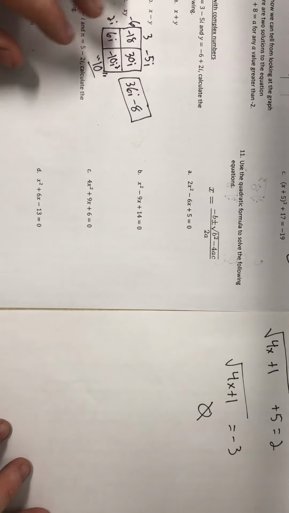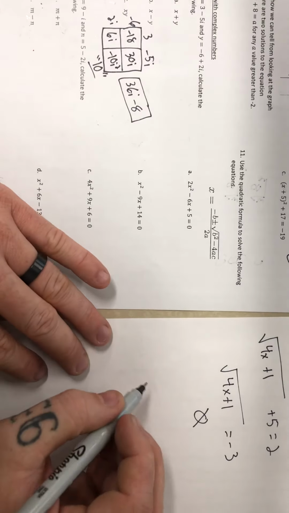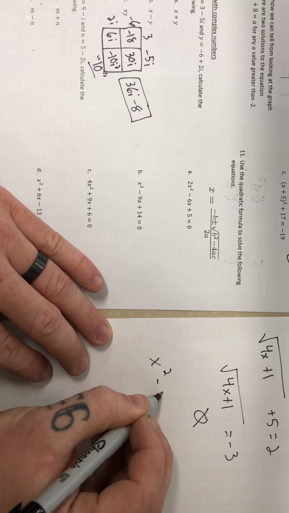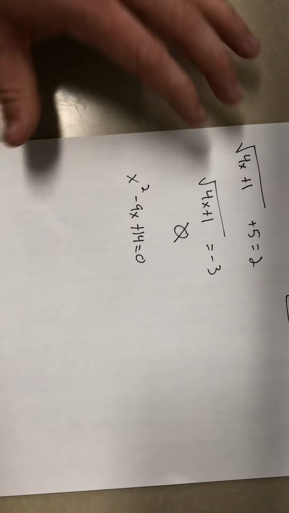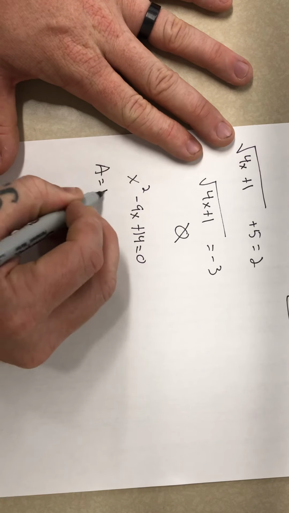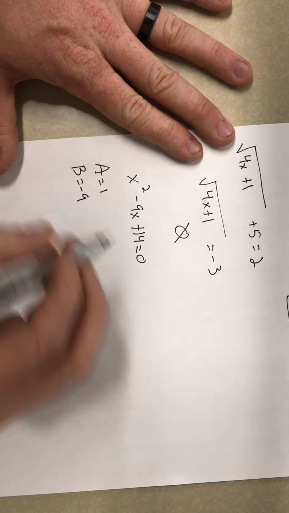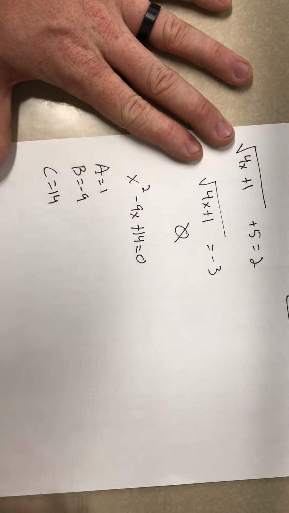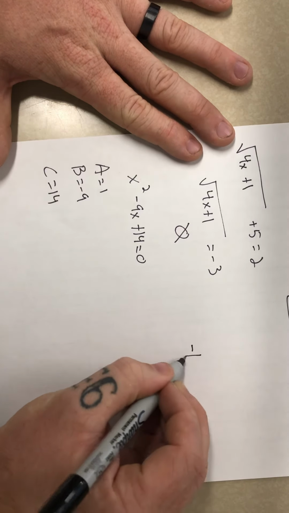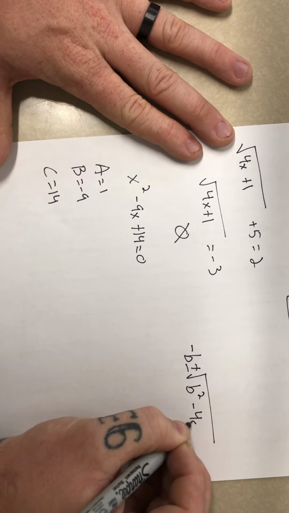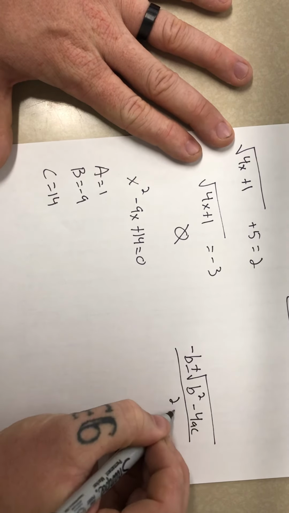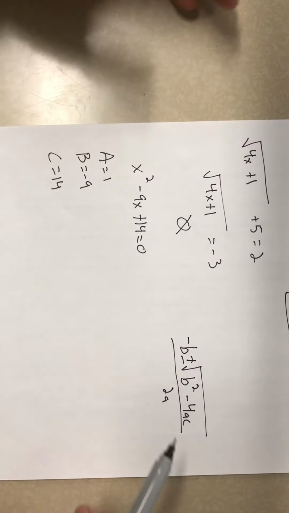And then the last one, 11, I'm going to do letter B. So x squared minus 9x plus 14 equals 0. A is going to be 1, B is going to be negative 9, and C is going to be 14. And it goes into this formula. Negative B plus or minus the square root of B squared minus 4AC all over 2A. So this is the quadratic formula that you have in your notes.